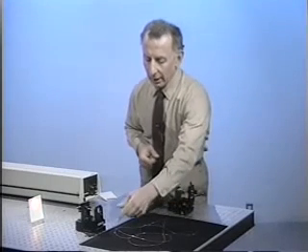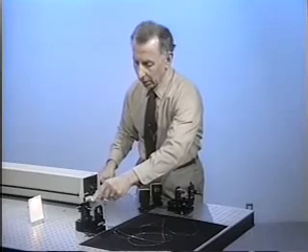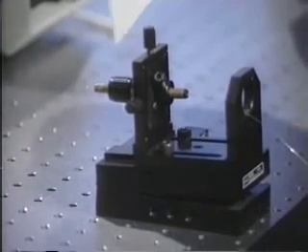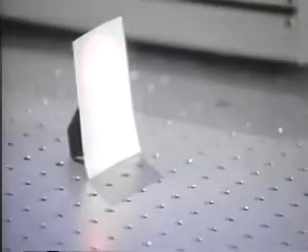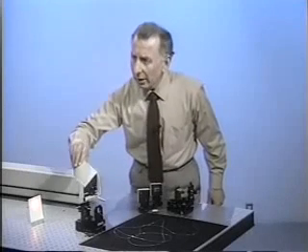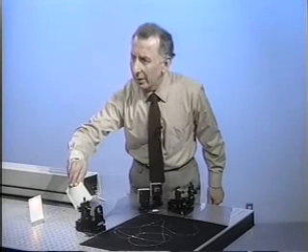The other end of the fiber then goes into this fiber holder in a chuck, and the output of the fiber is over here onto this little screen.